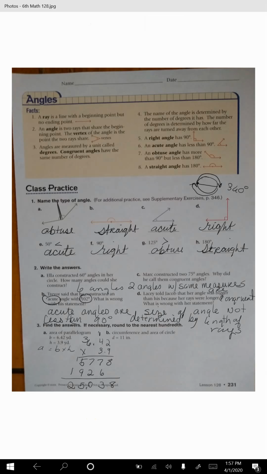This is 3 places after the decimal. Because it's more than 2 places after the decimal, we got 8. That 8 is going to round the 3 up to a 4. So 25.04 squared.